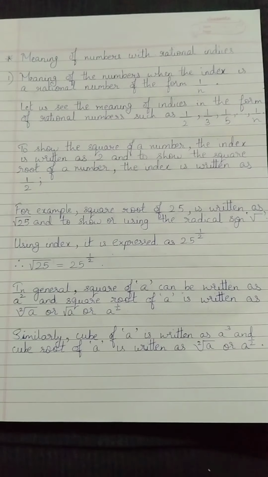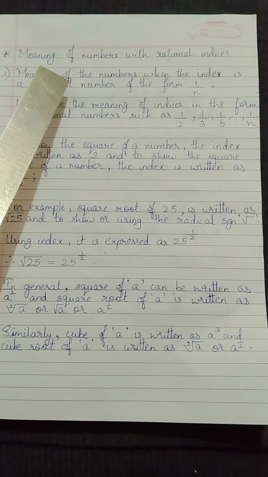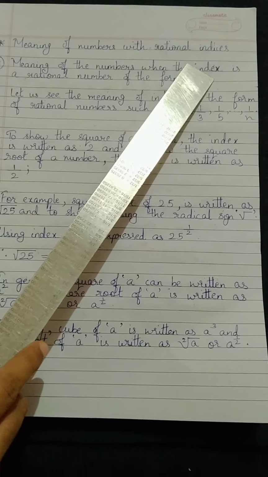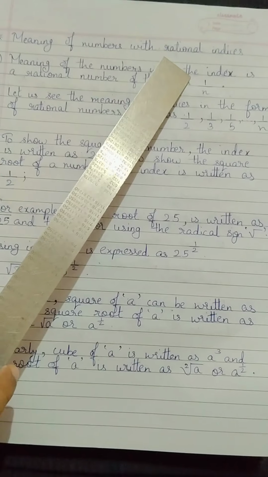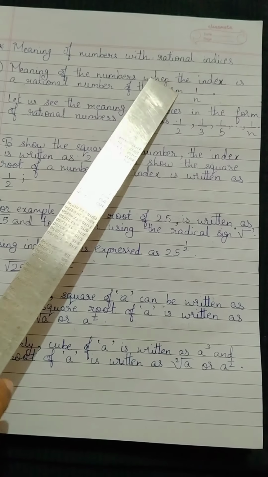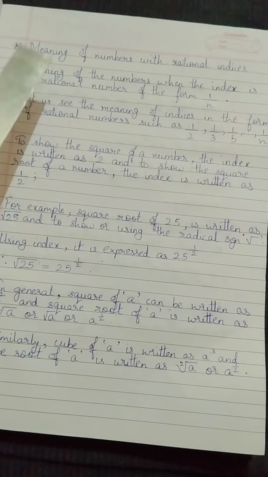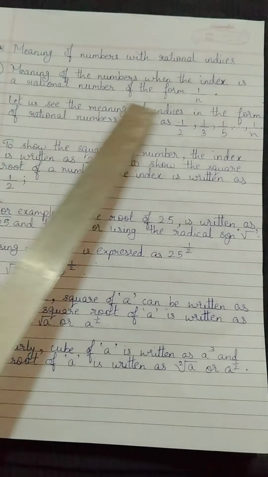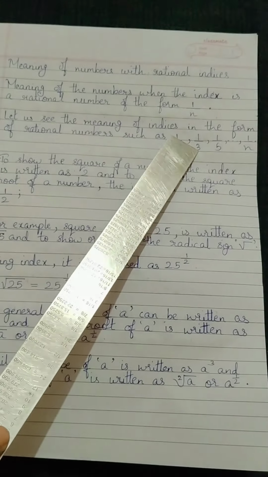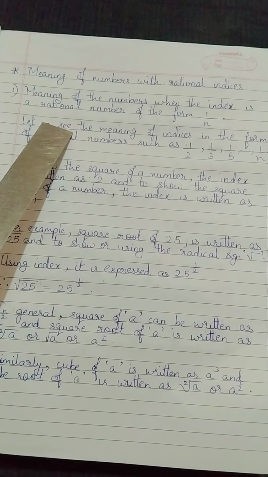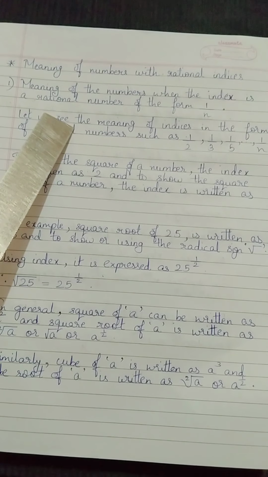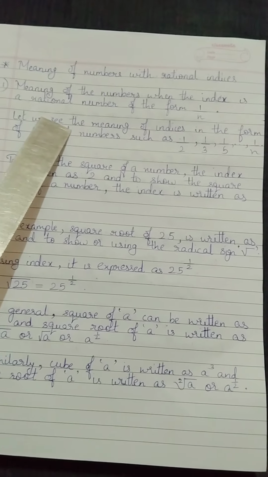Hi students, today we will see the meaning of numbers with rational indices. In the last lecture you saw an introduction about indices. Now we will see the meaning of numbers when the index is a rational number of the form 1 upon n. That means an index can also be shown as a rational number.